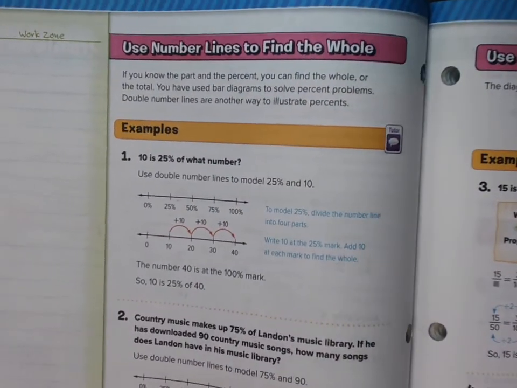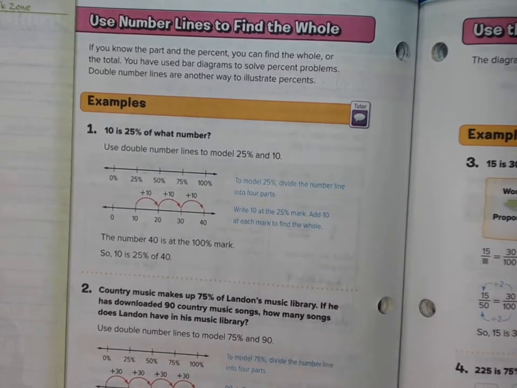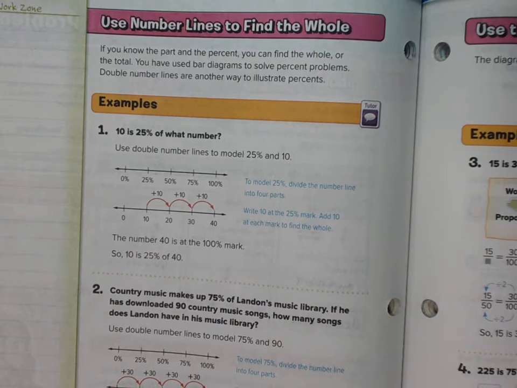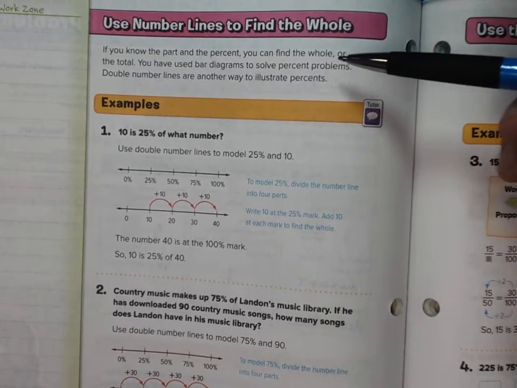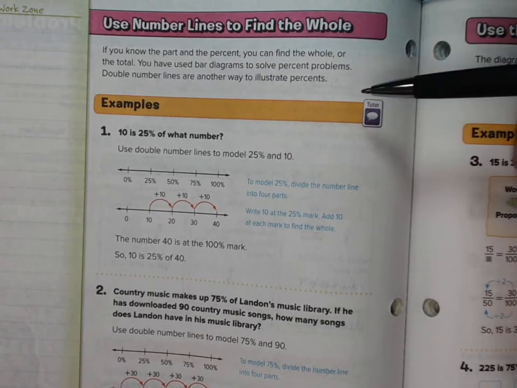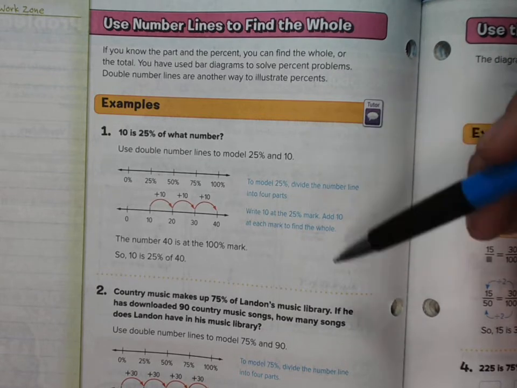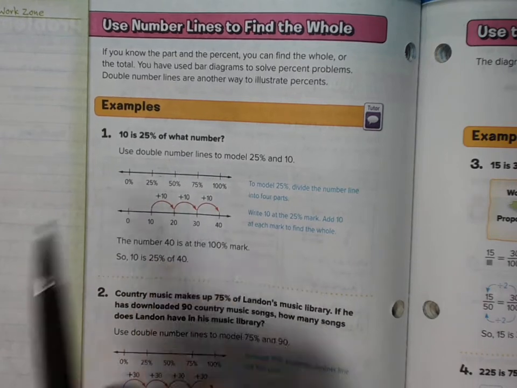Okay, so it says use number lines to find the whole. So this is one way of doing this. Okay, this is one way to actually solve this out. It's up to you if you want to use it this way. It does not matter, but if you know the part and the percent, you can find the whole or the total. You have used bar diagrams to solve percent problems. Now we're going to double the lines up so we can illustrate percents. So 10 is 25% of what number?